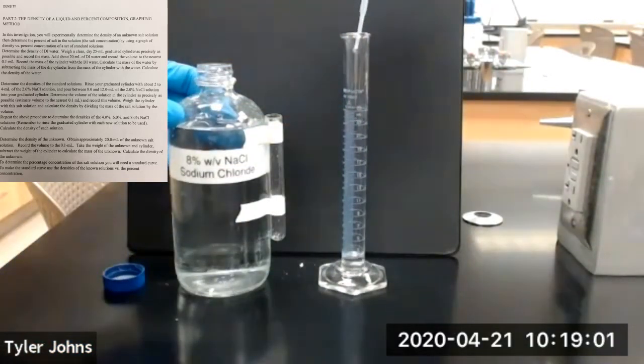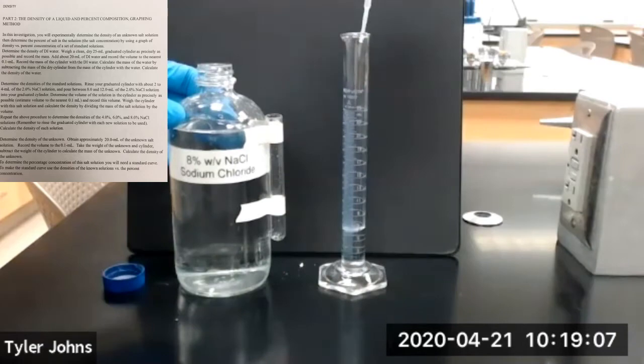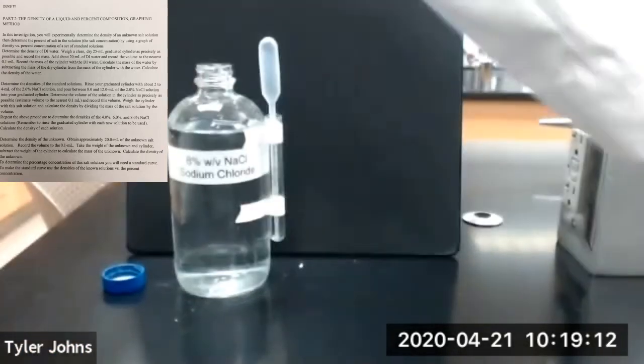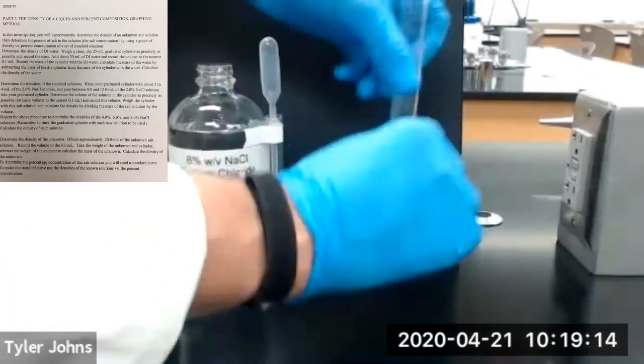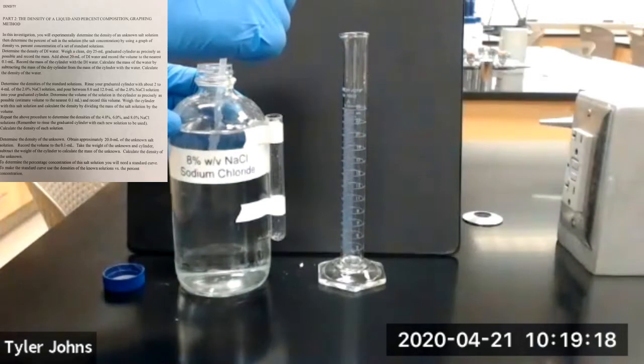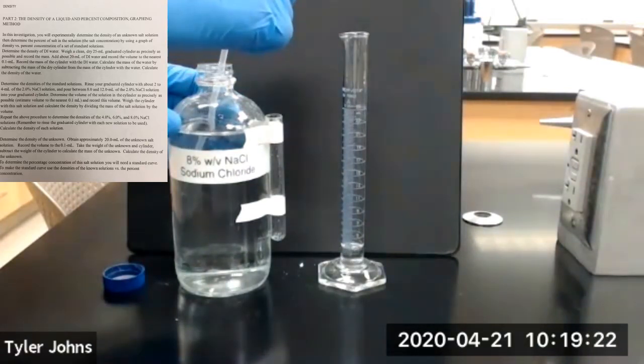So we'll rinse our graduated cylinder with a couple milliliters of 8% sodium chloride. Dump it. And then we'll add 8 to 12 milliliters of our 8% sodium chloride standard solution to our 25 mL graduated cylinder.